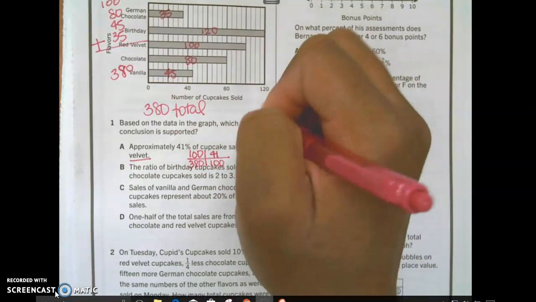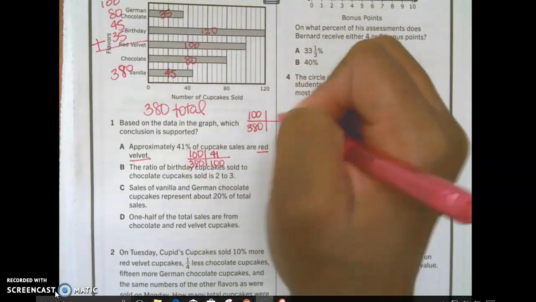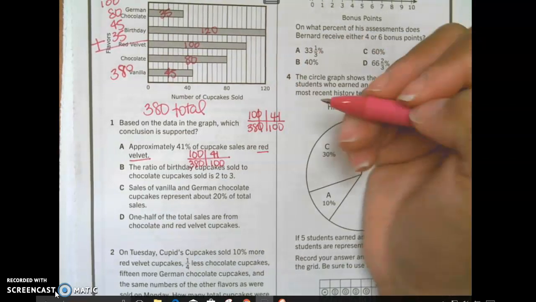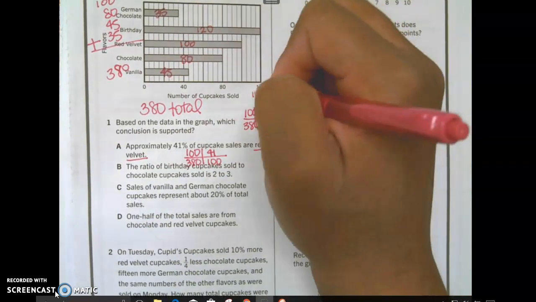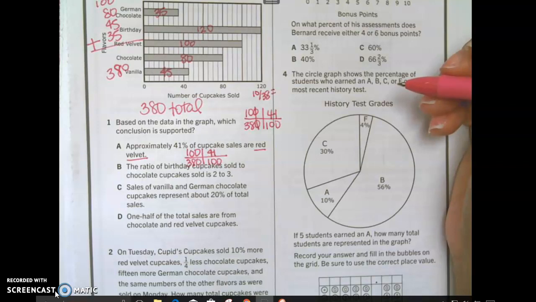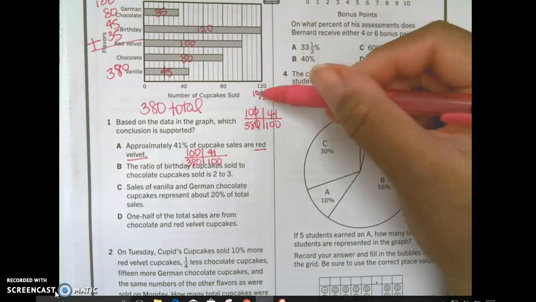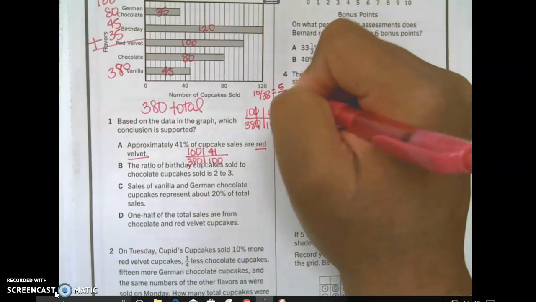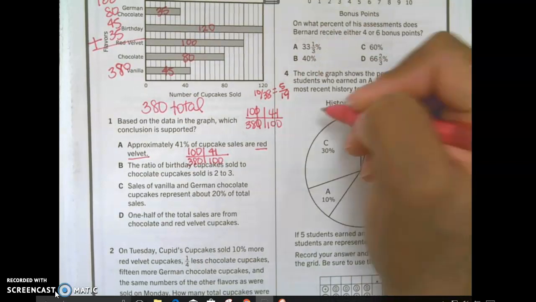Let me rewrite it. 100, 380, 41%. Take off a 0. I have 10 out of 38. What else can I do with 10/38? Simplify it. How do I simplify 10/38? By 2. Good. How many times does 2 go into 10? 5. And how many times does it go into 38? 19. Good. 5/19.